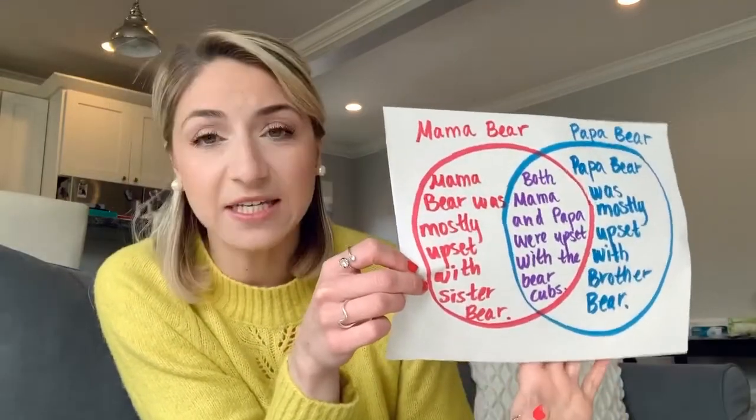If you wanted to keep going, go for it. Like, I could keep going and say, another difference is Mama Bear laughed at the play that the Cubs put on. Papa Bear was a little embarrassed and upset by what the Cubs did in the play. So their reactions, Mama Bear and Papa Bear's reactions, were a little bit different in the story. So that wouldn't go in the middle. That's a difference. Those are going to stay in the outside circles.